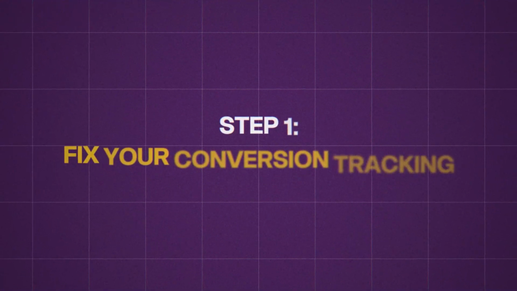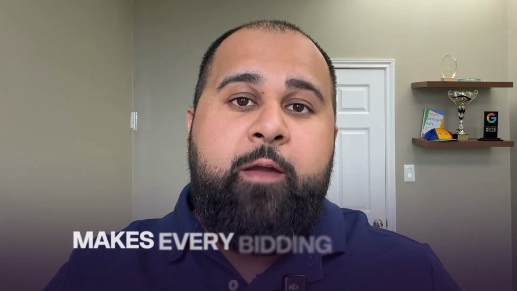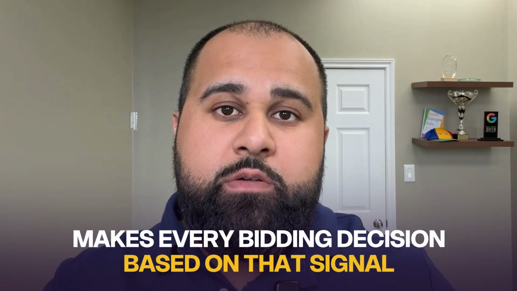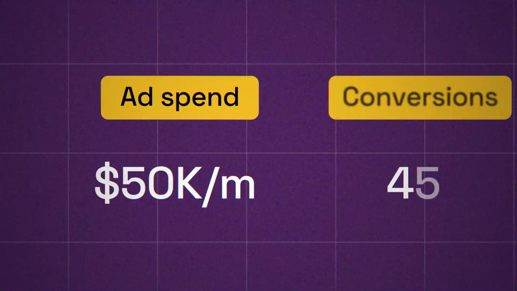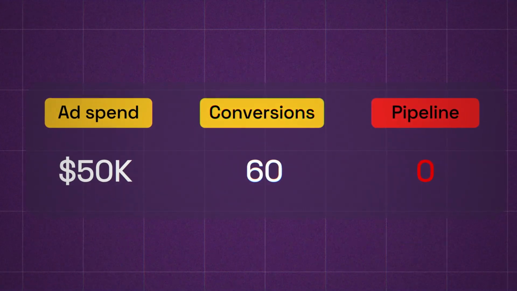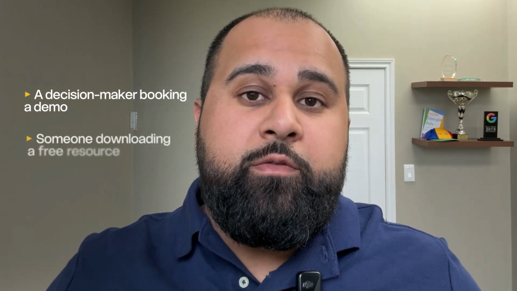Step 1, fix your conversion tracking. Your conversion tracking is the foundation everything else sits on because Google's algorithm makes every bidding decision based on that signal. If the signal is any form fill on your site, Google optimizes for more form fills instead of more buyers. One founder I worked with was spending close to $50K a month, had 60 conversions on the dashboard, and 0 qualified pipeline because every form fill counted the same, whether it was a decision maker booking a demo or someone downloading a free resource.